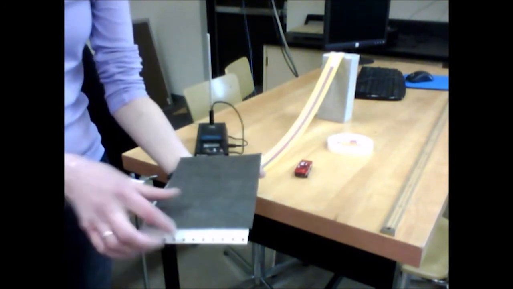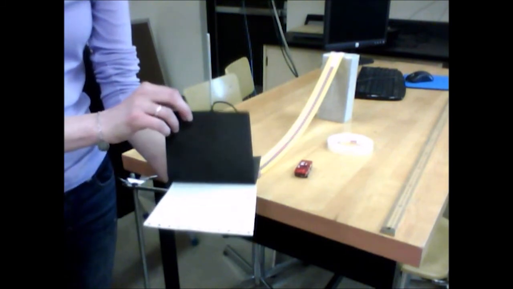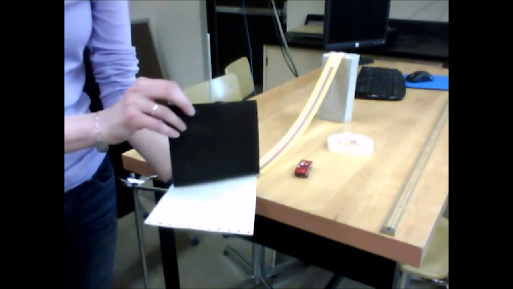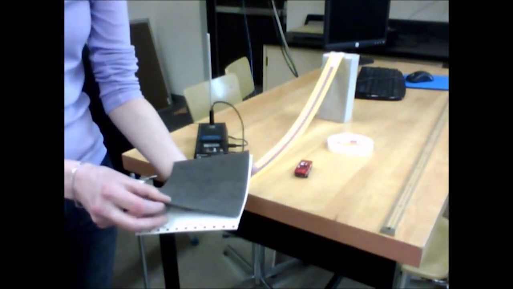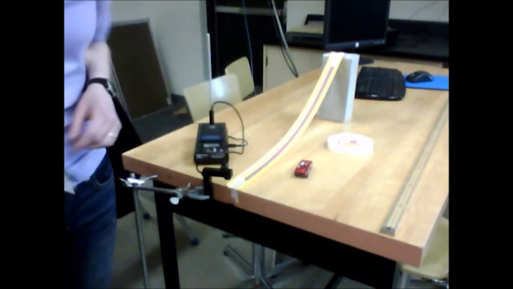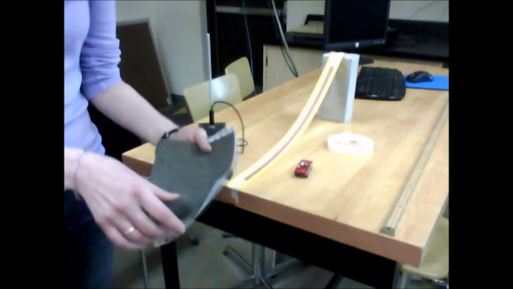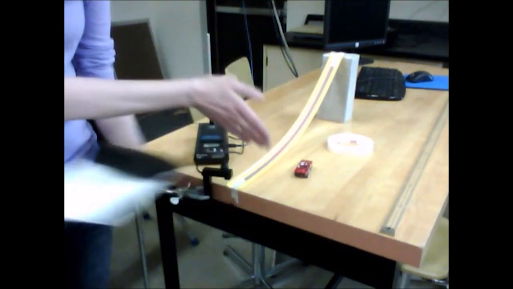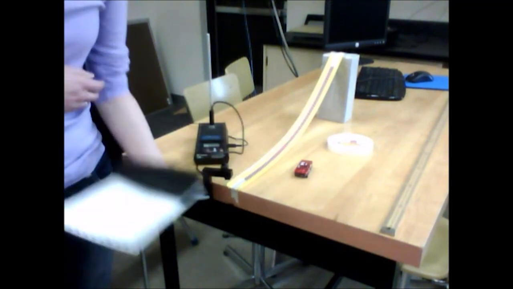Tape that to the floor in such a way that you can flip up the carbon paper and see the dot that the car makes on the ground when it hits. So you tape this onto the spot where the car is going to hit. You zero your photo gate, run the Hot Wheels car through there, it hits the paper, and then you can flip back the carbon paper and use your meter stick to measure how far it went from the edge of the table over to the dot on the page.